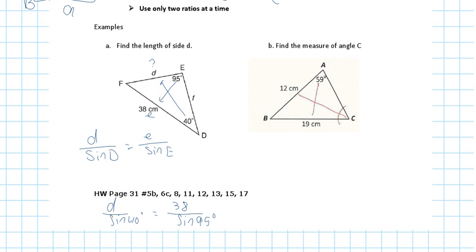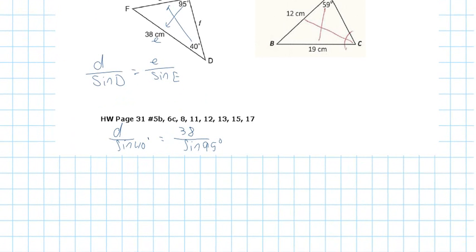Okay, you see how now it's easy to solve for D because it's on the top, right? That's why I have to pick this formula. Now, all what you have to do is cross multiply. So you're going to multiply the sine 40 by the 38 and then still divide by sine 95.